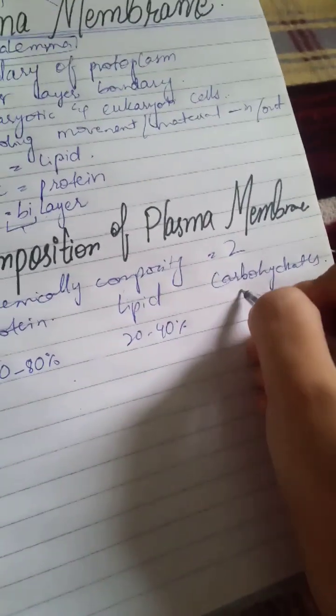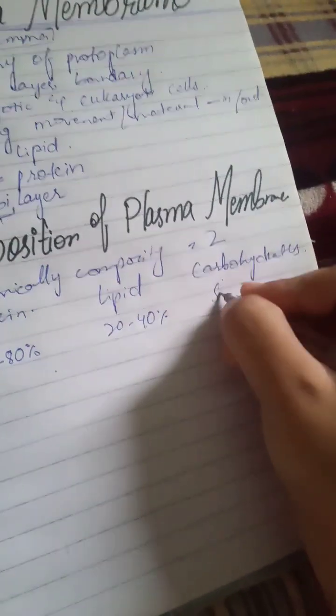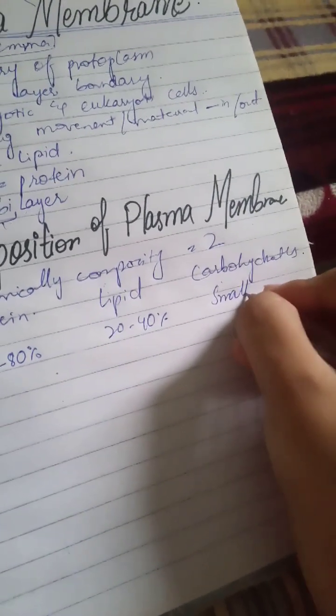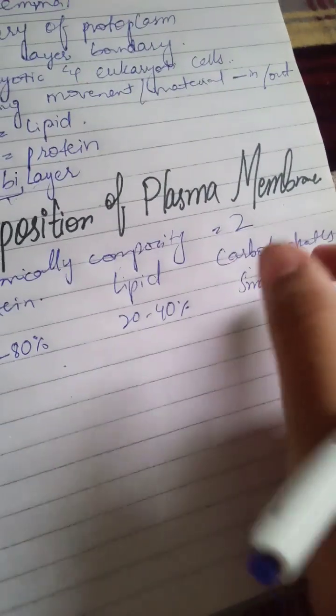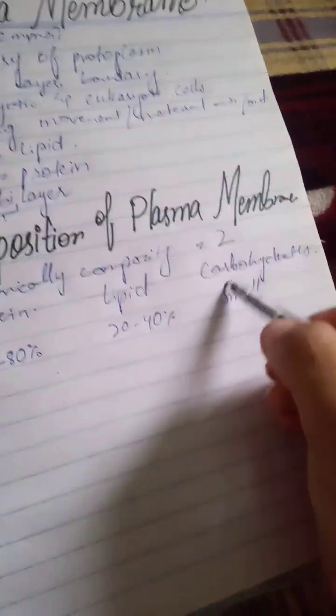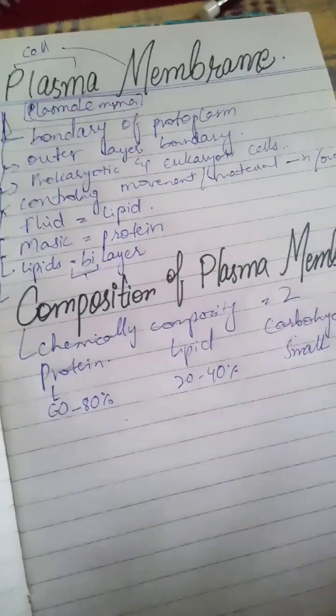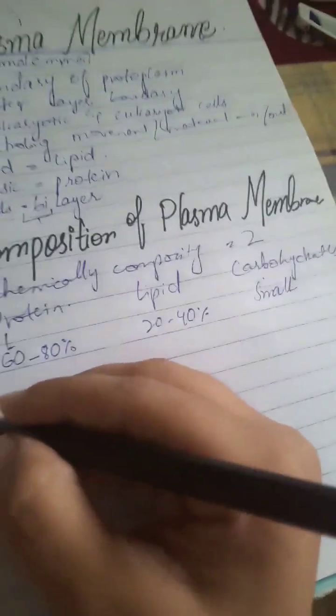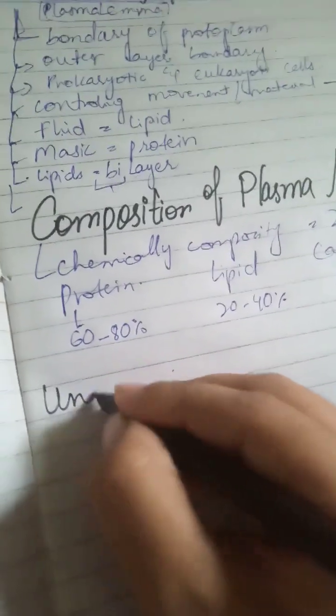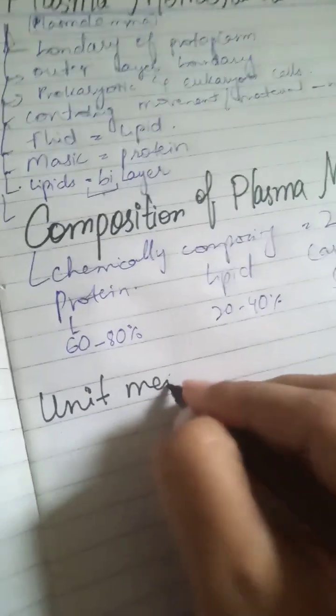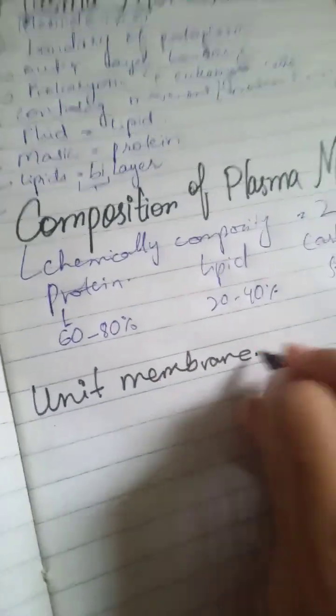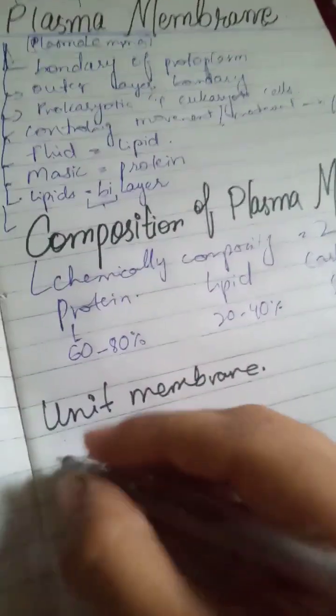And if we talk about the carbohydrates, that's in a very small quantity, so that specifically do not have any percentage or any idea, but this is present, as research told us, but in a very small amount, so we can just write this is present in a very small amount. So in plasma membrane there are two types, and this one is known as unit membrane, or this is also known as sandwich membrane.